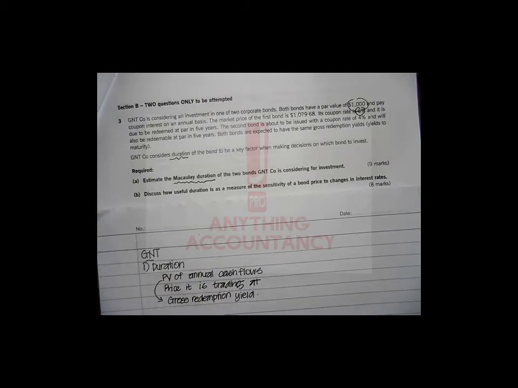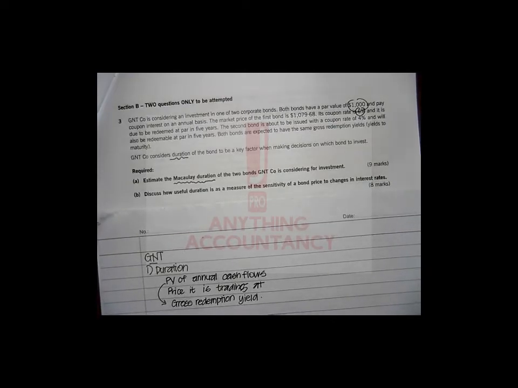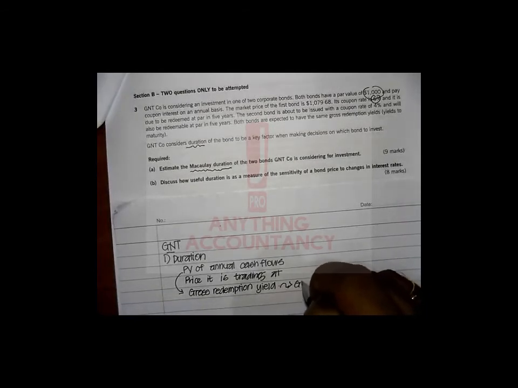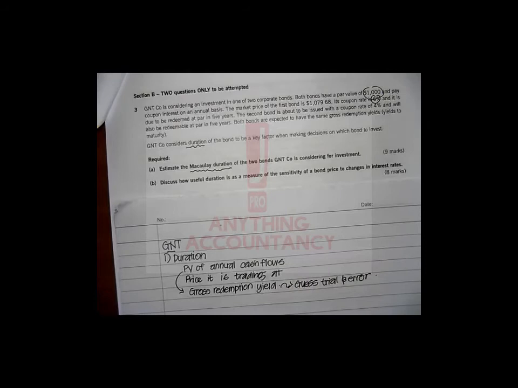So the gross redemption yield is something that you need to work out. Let's look at the gross redemption yield. What is the gross redemption yield? Well, that's basically the total yield you're going to get from this bond. If you buy this bond, what's the yield you're going to get over time? So let's look at this part and figure out the cash flows. This is going to be kind of guesswork, using trial and error. So you have to understand what the gross redemption yield is. That's basically the yield of holding this bond.